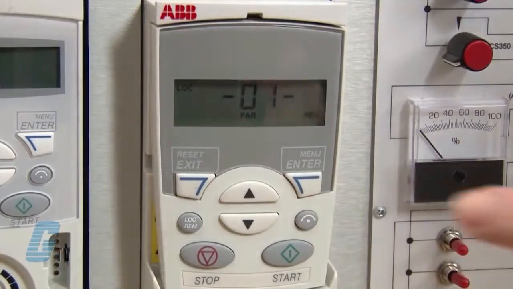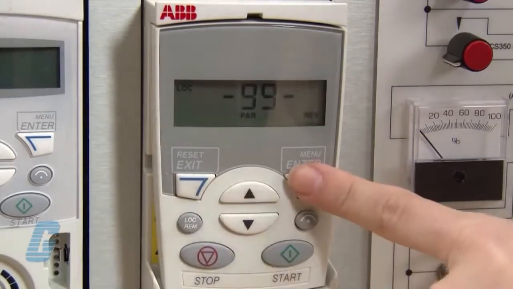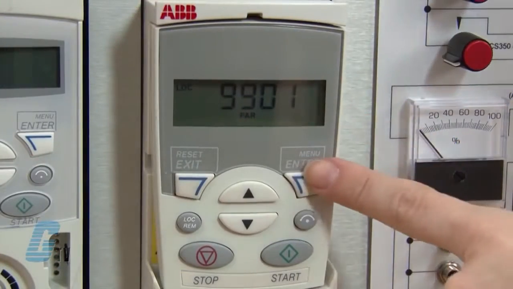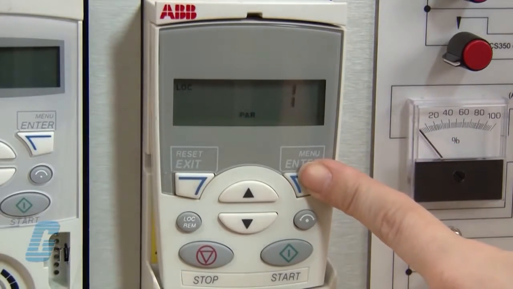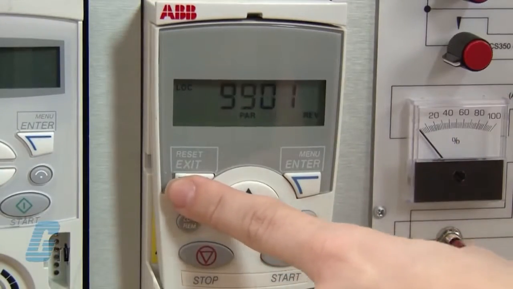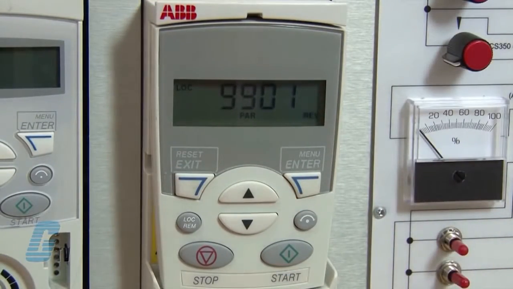I will use the arrow keys to find parameter group 99 and then push enter. My first parameter is 9901. This parameter changes the language and can be adjusted by pushing the enter key for a few seconds, which will allow me to change the set data. Since English is the default, I will keep this parameter without saving. To do this, I will push the reset exit soft key on the left.